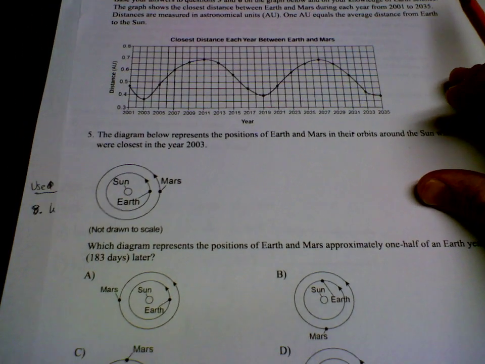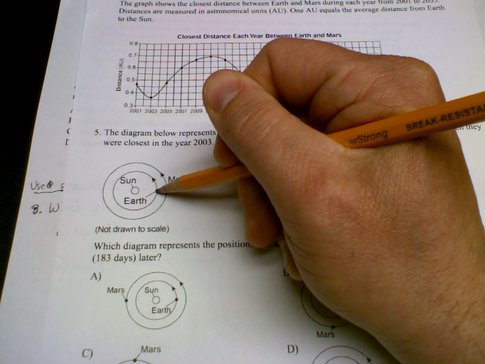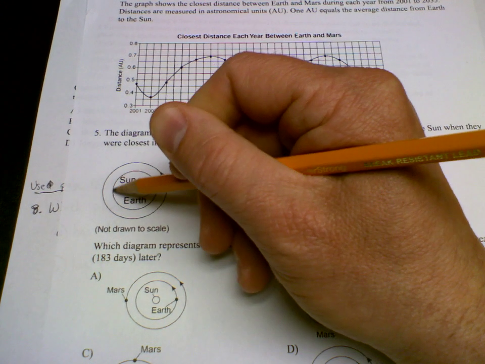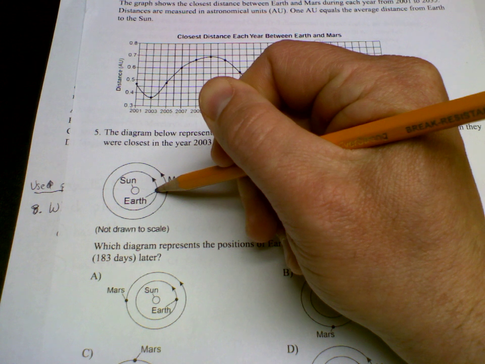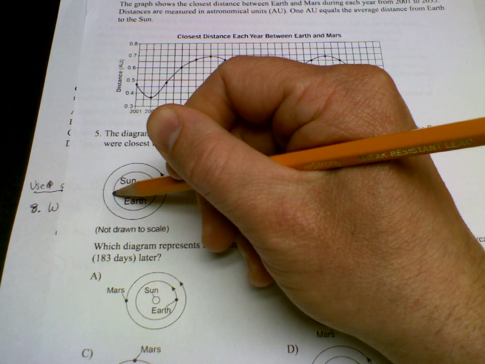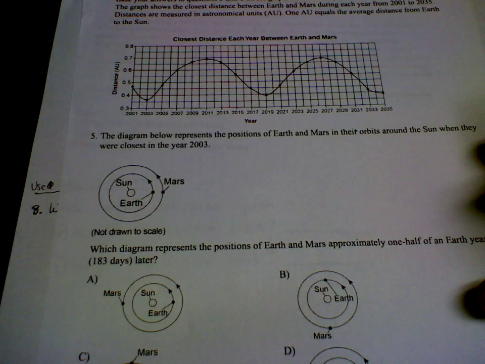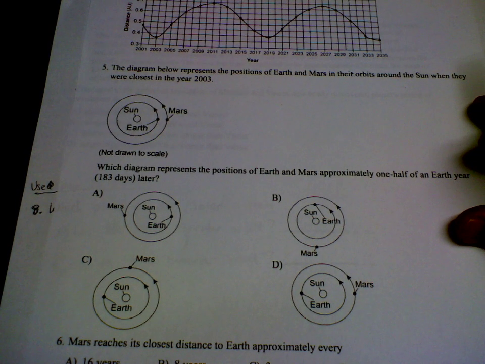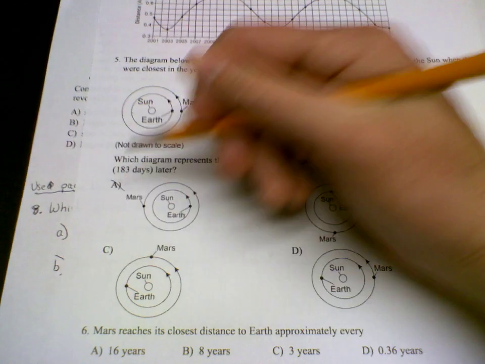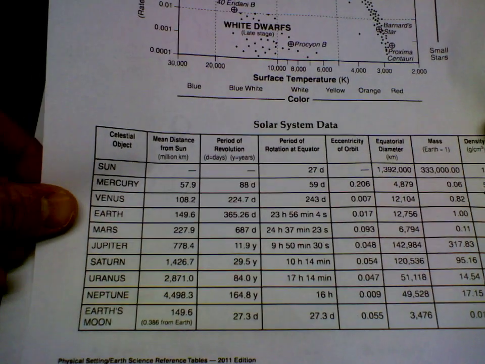So look, here's Earth going around the Sun, and we know that the Earth takes 365 days to do a full revolution. So therefore 180 days means it would be right here in its orbit. There are 2 choices that show that, C and D. See that? C and D. So we can eliminate A, we can eliminate B. We want to see how long it takes Mars to do its full revolution around the Sun.